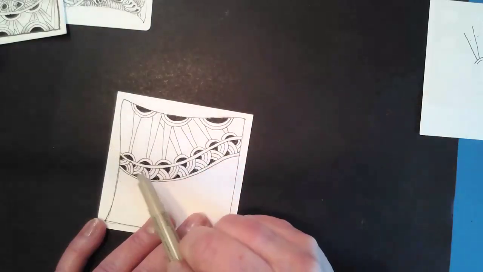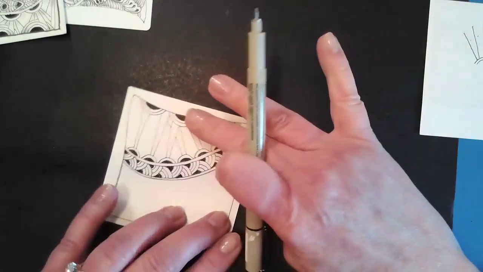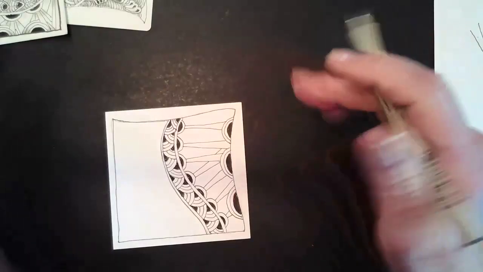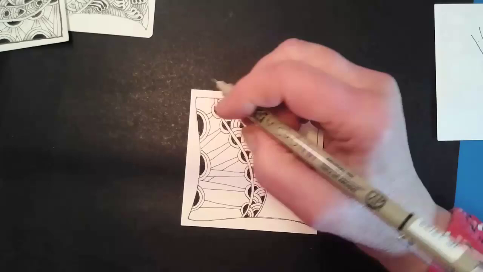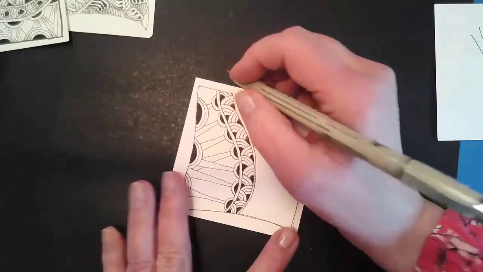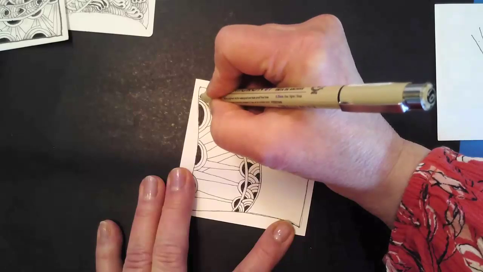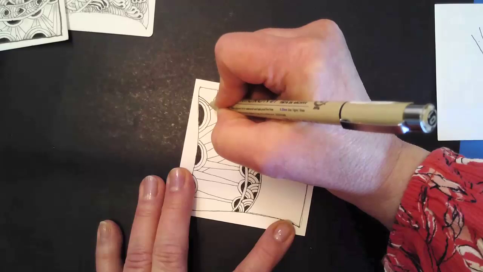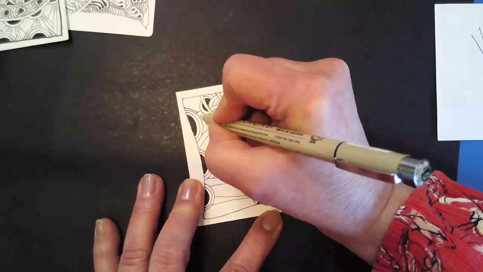And once you have that first row, that center light beam connecting down to the crescent moon, then you're going to turn your tile so that you're working back with your crescent moon. I know, it's crazy, right? And add another aura. And these auras are going to stop whenever they hit one of those light beams.